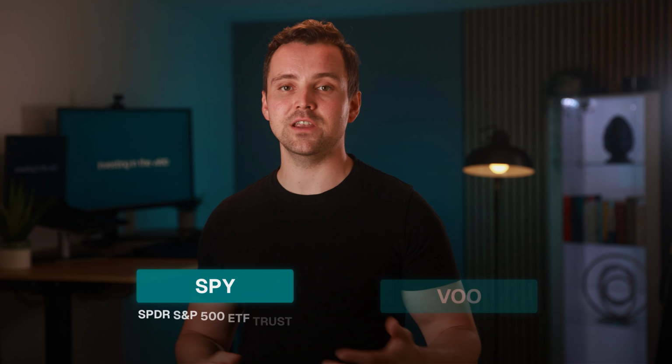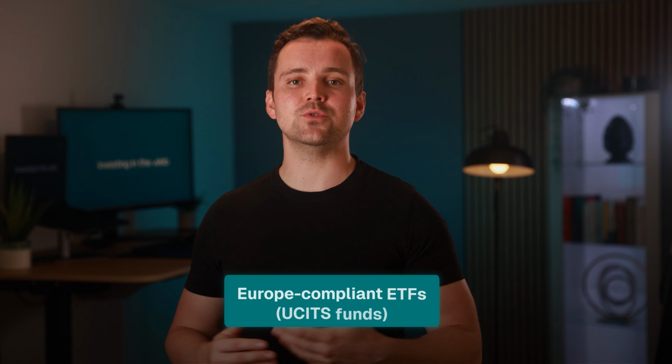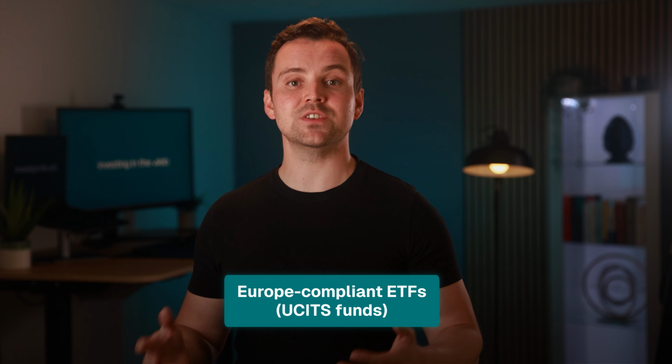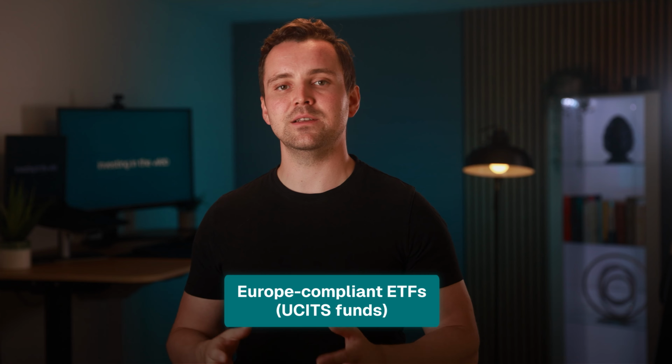index's performance. Important for European investors: you might have heard of famous S&P 500 ETFs like SPY or VOO, which are US-based ETFs. However, if you're in Europe, you generally cannot invest in US-domiciled ETFs like SPY or VOO due to European regulations. They don't meet certain EU disclosure requirements. Instead, you'll need to choose Europe-compliant ETFs, UCITS funds, that track the S&P 500. Don't worry, there are plenty of those available.